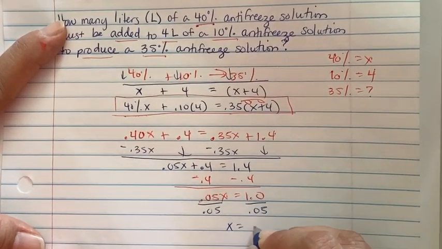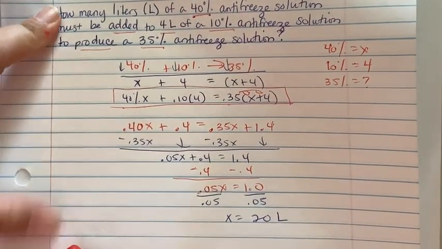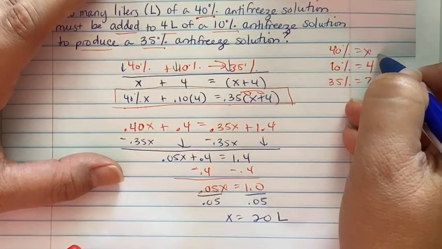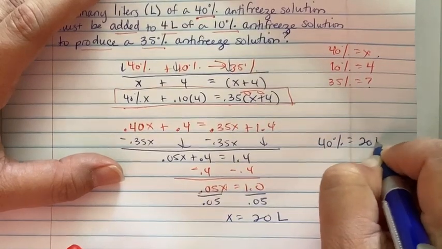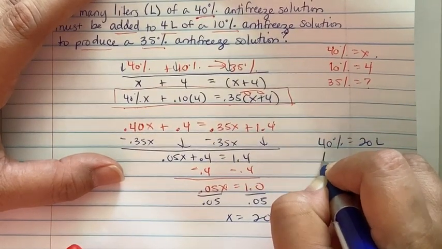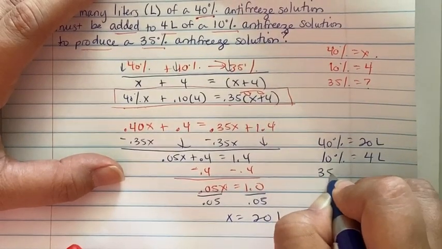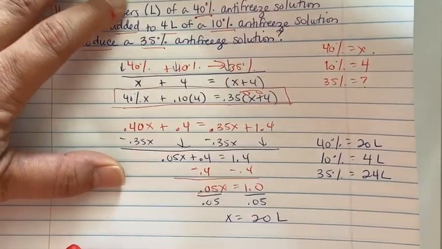So X equals 20. That's 20 liters. So we know that we're putting 20 liters of 40%. We know that the 10% is 4 liters. So the 35%, there is a total of 24 liters involved.